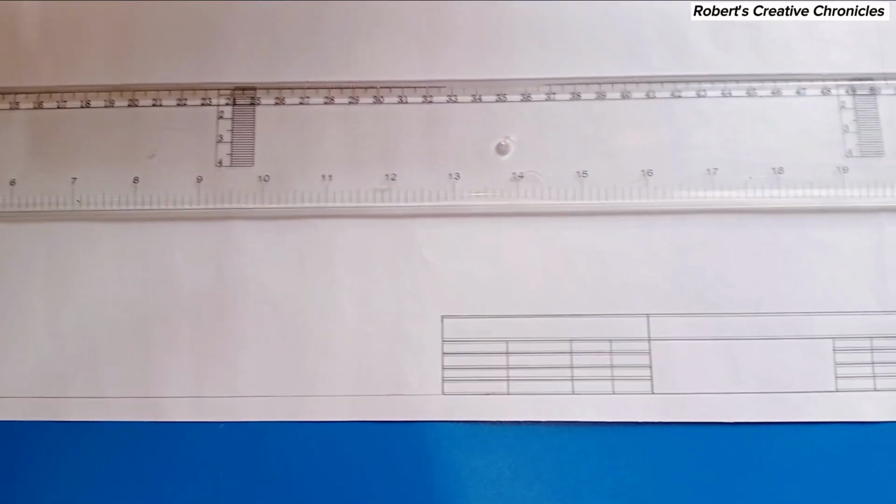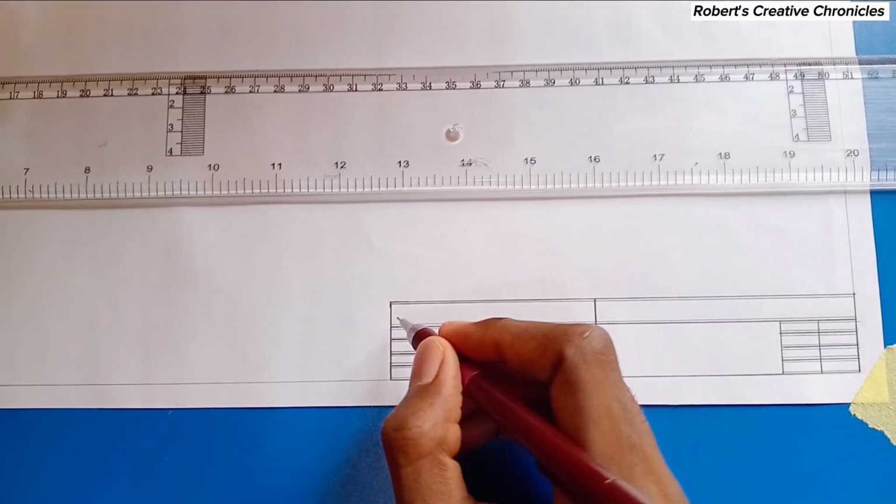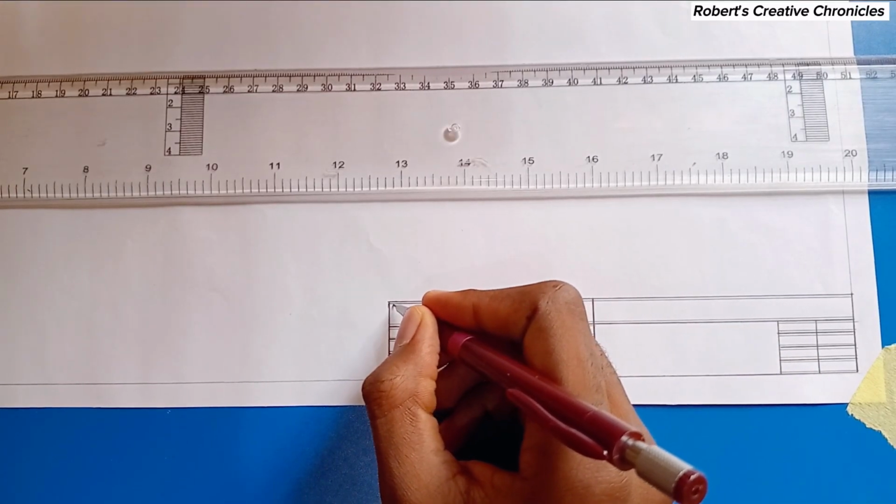So here is the title block. Here you can write your reg number, if you are a student.